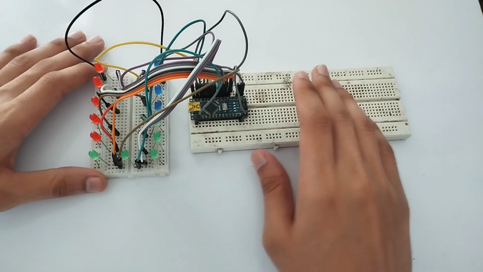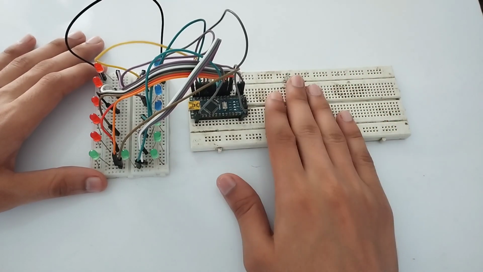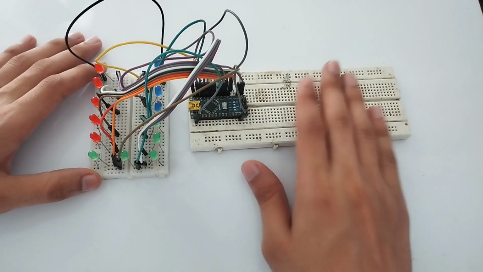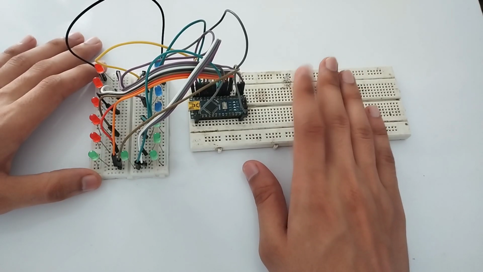In this video we are going to build an LED chaser circuit, and I will also discuss a situation in which your program won't be uploaded to Arduino even if your program is compiled correctly, and I will also discuss the solution to that problem.